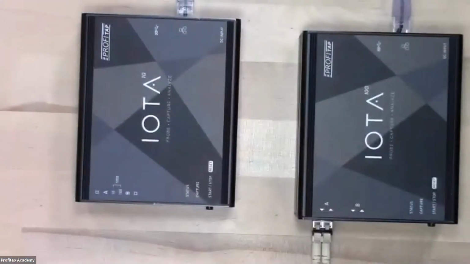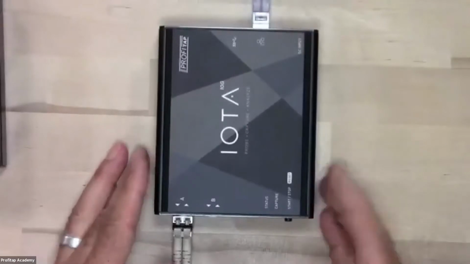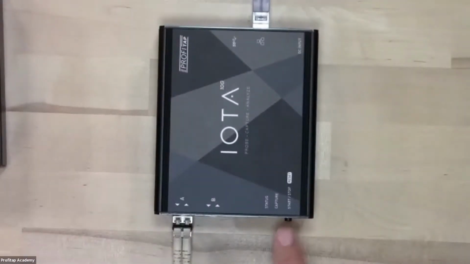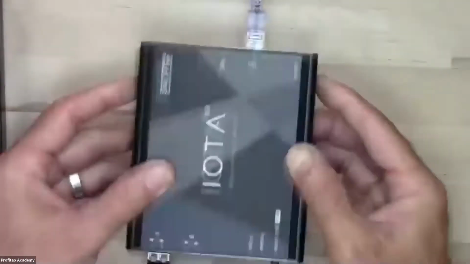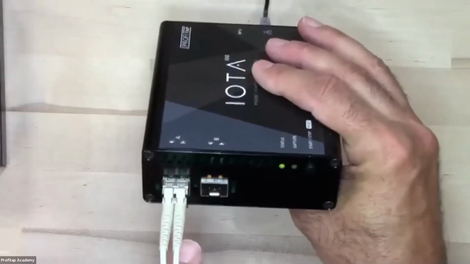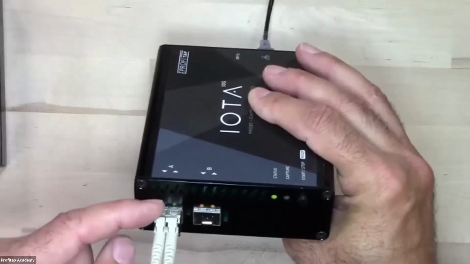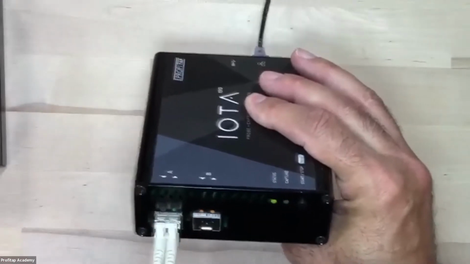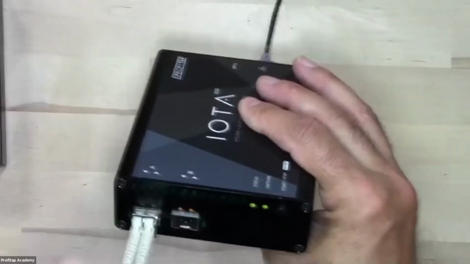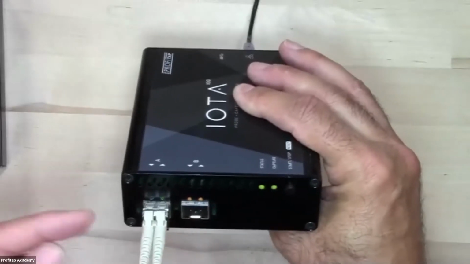Now, if we come over here, we take a look at our 10 gig IOTA. Same push button, same LEDs, same ports back here. The big difference is with the 10 gig IOTA, we have two SFP plus cages here. We have A and B. Now, one of the big differences between this and the 1 gig IOTA is that this does not fail to wire because we have these SFPs.